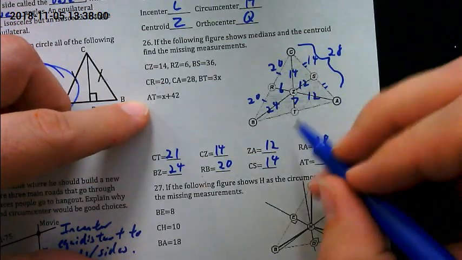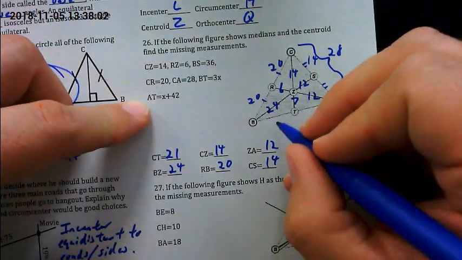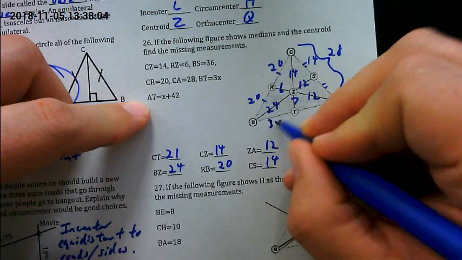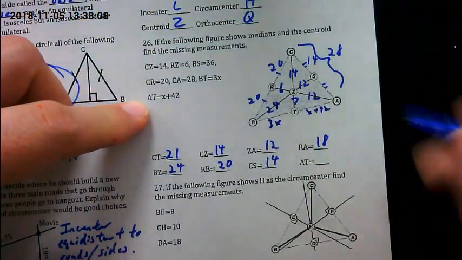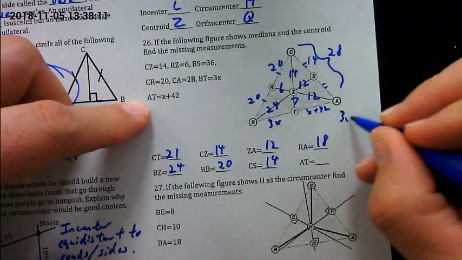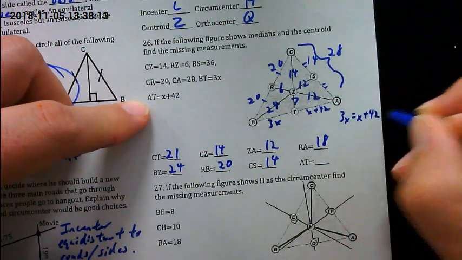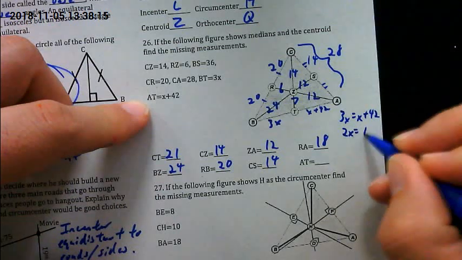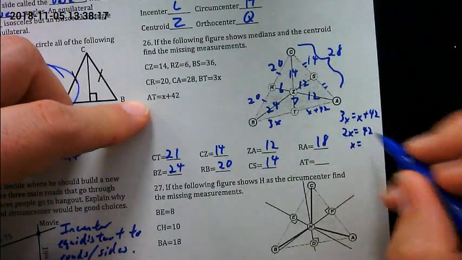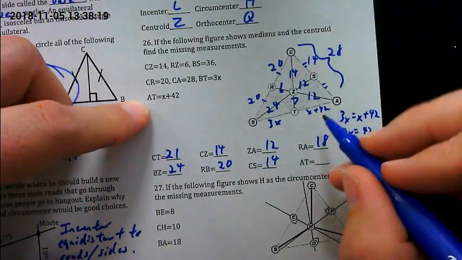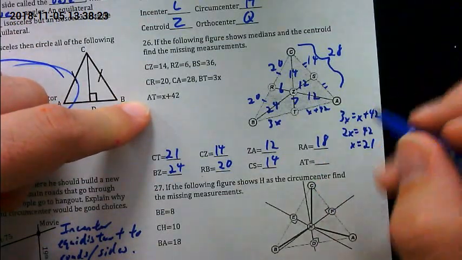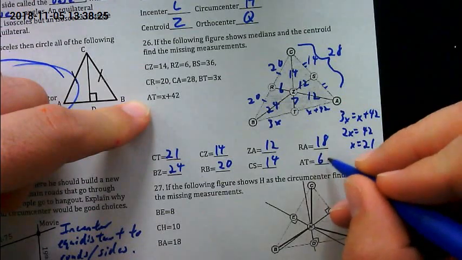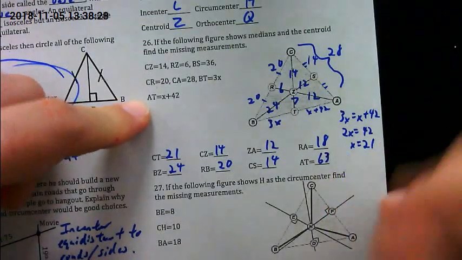AT, this one was a hard one. They gave us AT and BT. They said this is 3x. They said that this is x plus 42. You'd actually have to do a little bit of algebra there. 3x equals x plus 42. Bring the x over, divide by 2, and you get 21. So AT, put 21 back in. 21 plus 42 is 63.